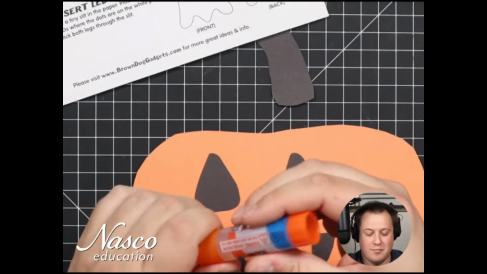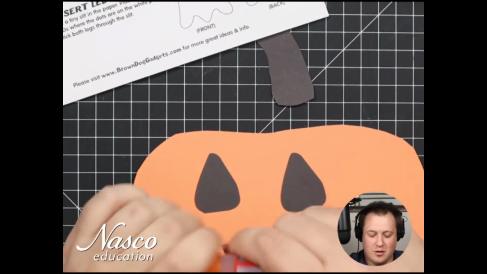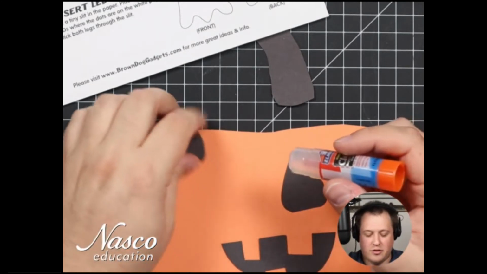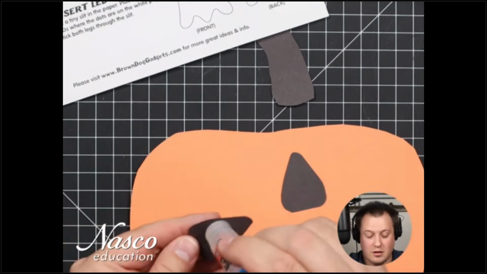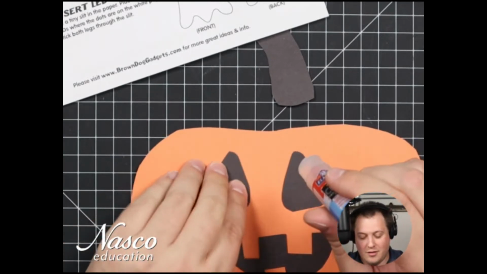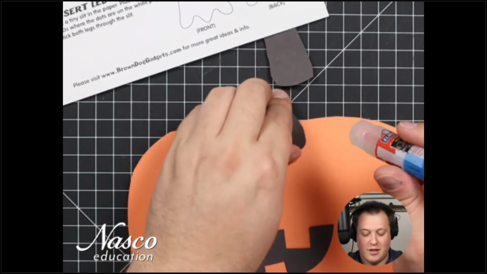And you want to tape down, or glue down your stuff. So in this situation, I'm going to poorly glue down with my eyeballs, because we have this.